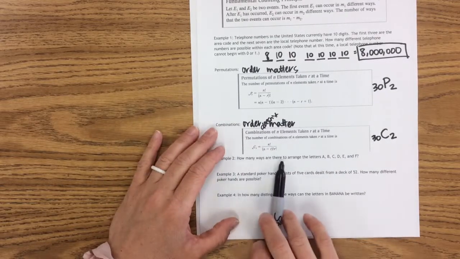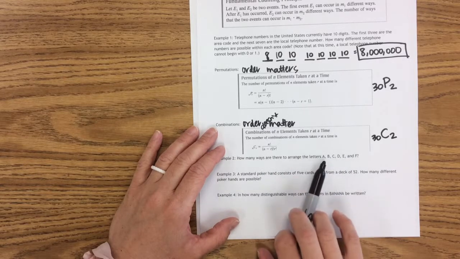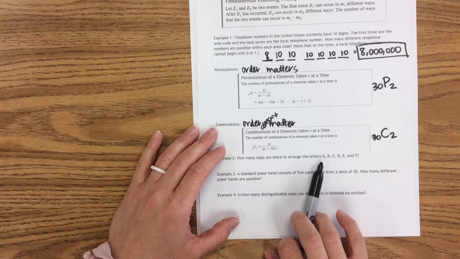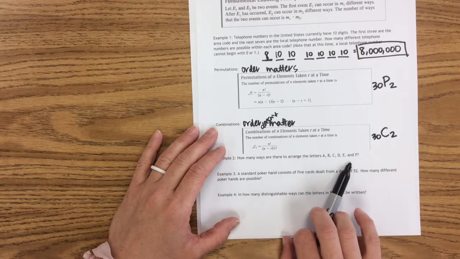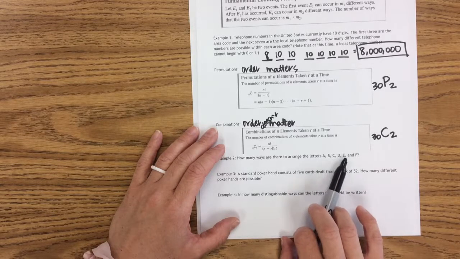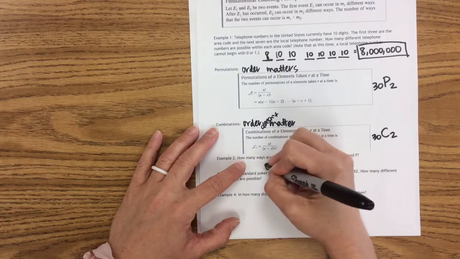So this says how many ways are there to arrange these letters. So we could put them in order, we could put them backwards, we could start with D, E, B, A, C, F. I mean, we could do any order. So how many ways is there to arrange them? Well, we have 1, 2, 3, 4, 5, we have 6 letters.